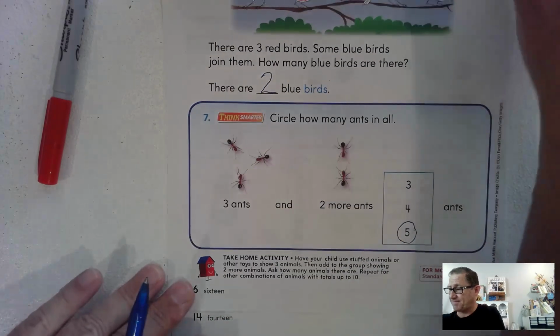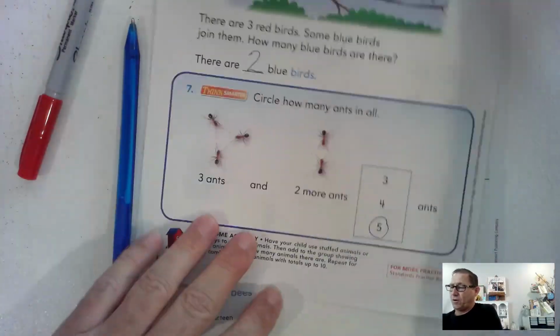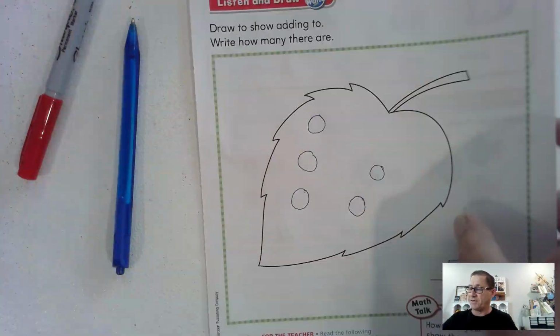Okay. All right, so that's it for using pictures to add to.